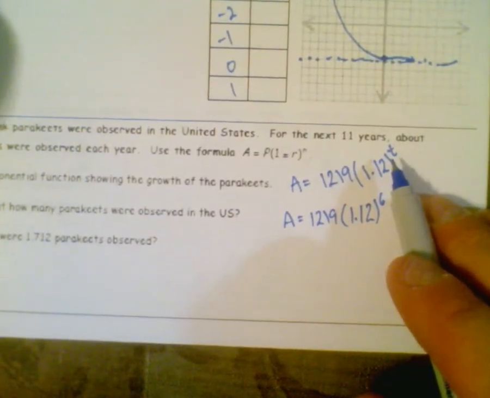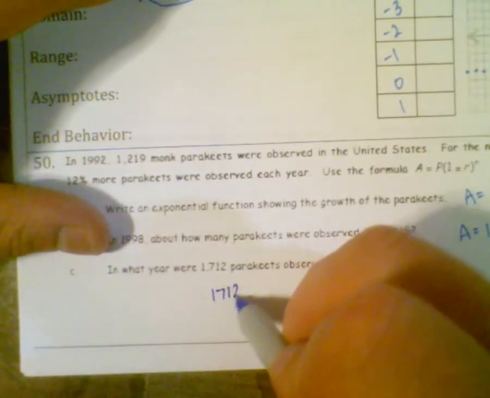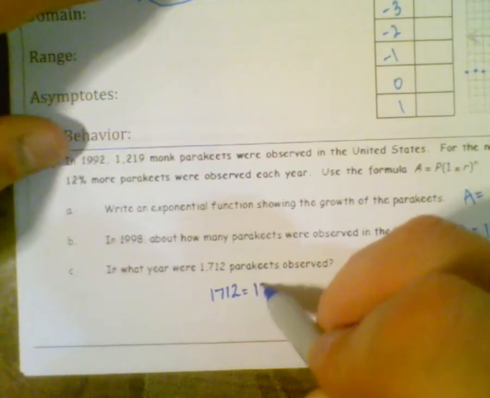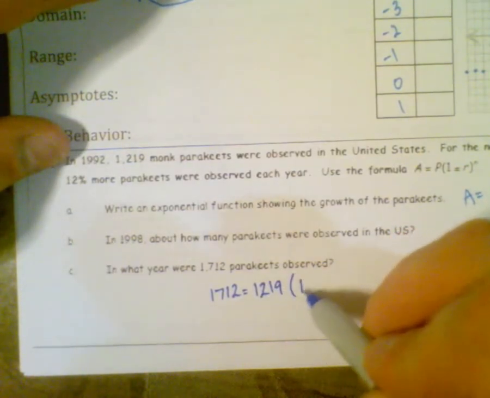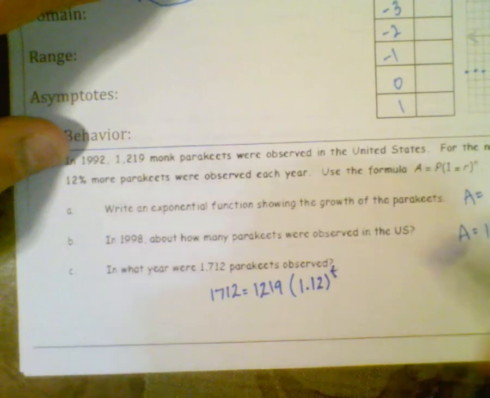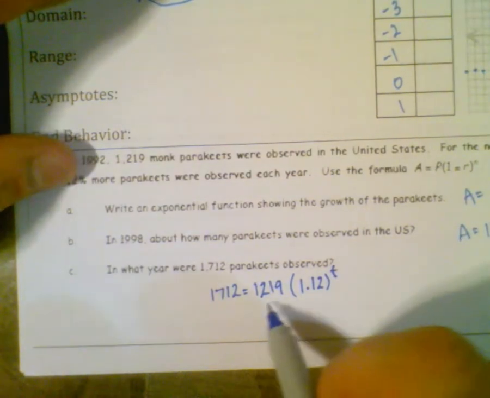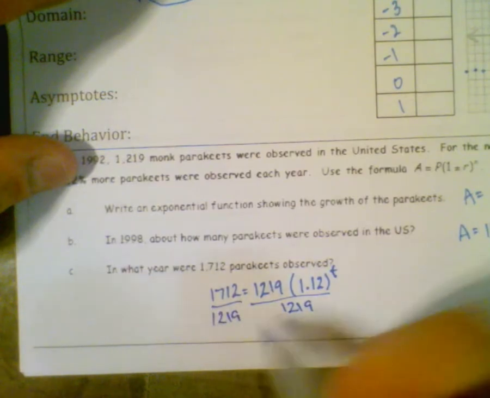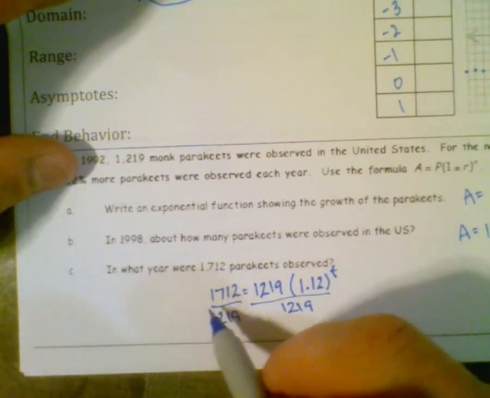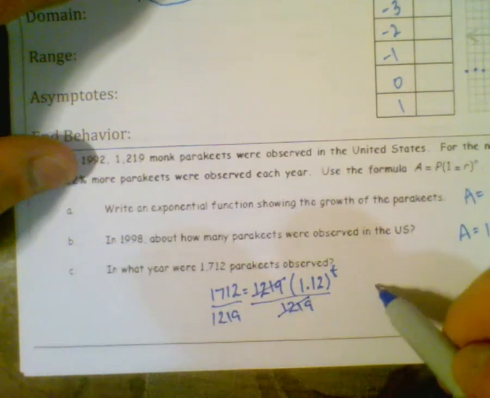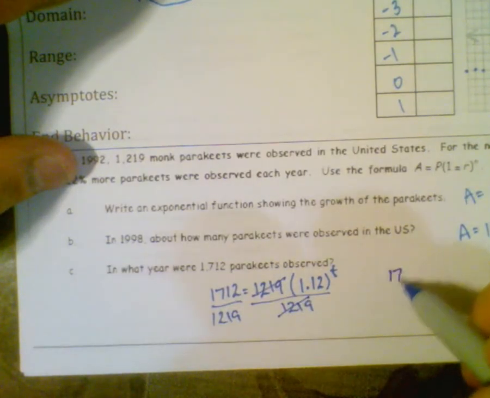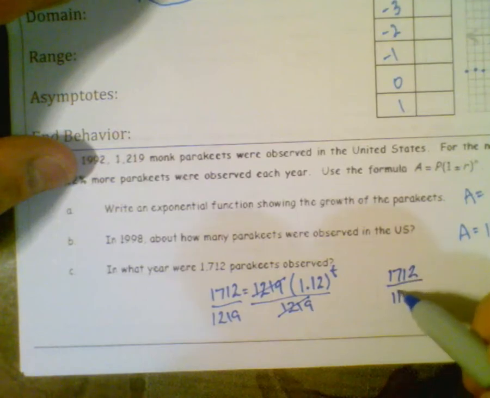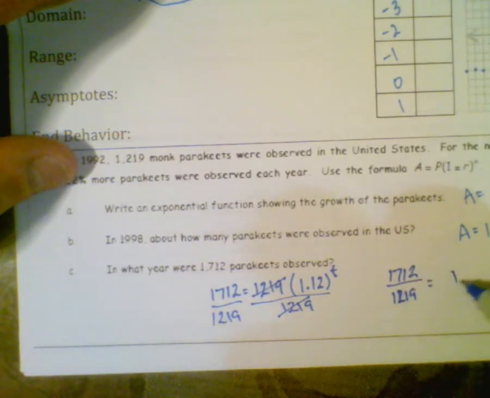By doing that, we have to use logs. Okay, so 1712 is the final amount. And then 1219 was our initial amount, 1.12 to the t. That's what we're trying to find. Okay, so divide both sides by 1219. You get this. I'm not going to put it in my calculator at the moment. All right. So then I would have 1712 over 1219 equals 1.12 to the t power.